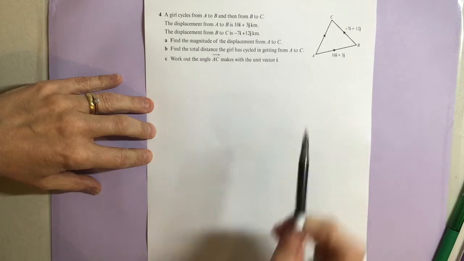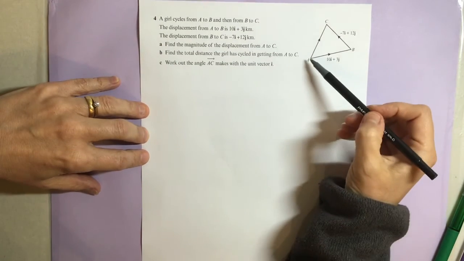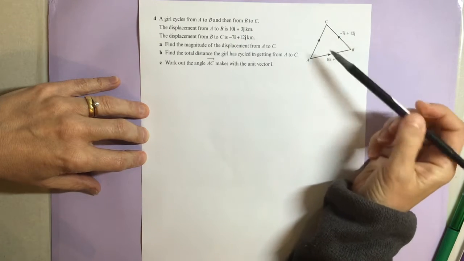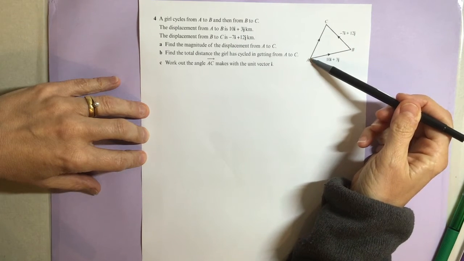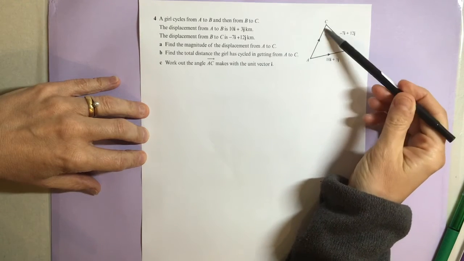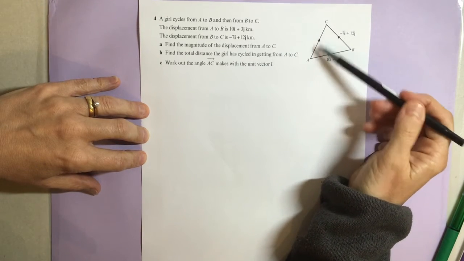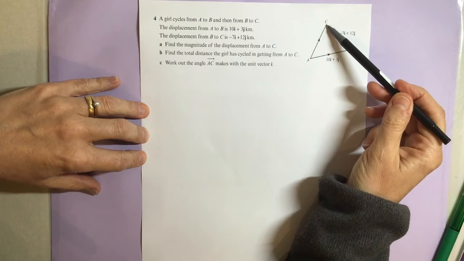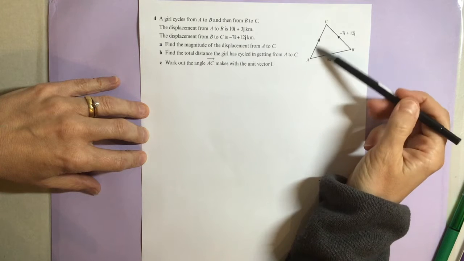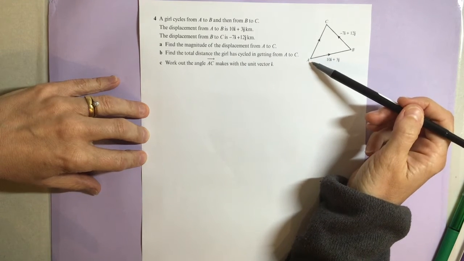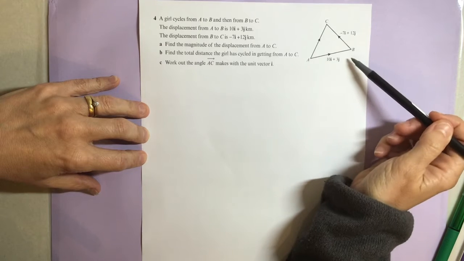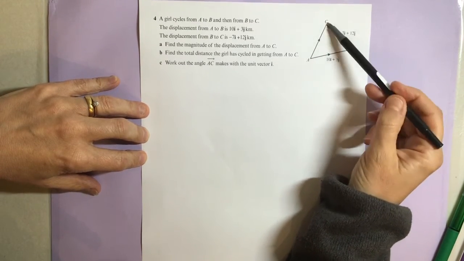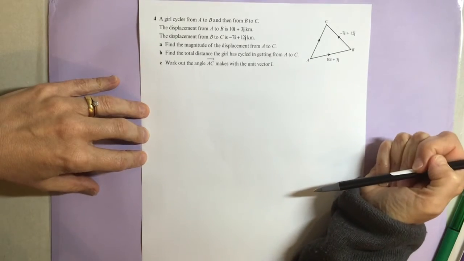So question 4. A girl cycles from A to B and then from B to C. So her overall displacement, she started here, gone to B, gone to C. Her overall displacement is just this vector. Okay, so it doesn't matter what distance she's travelled here. If we're talking about displacement, which is a vector, she's ended up just doing this. Okay, it's a bit like, I suppose, if you got the train from, I don't know, Liverpool to Manchester and then Manchester to Sheffield, the overall journey that you've made is Liverpool to Sheffield. It doesn't matter how many times you've had to change train.